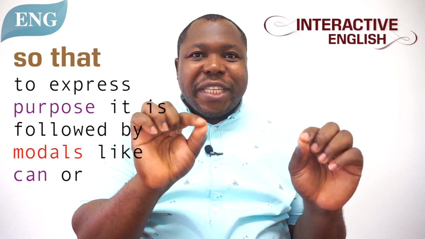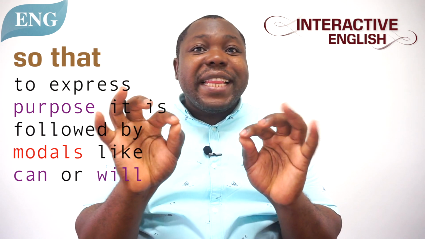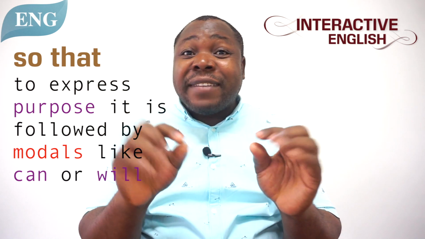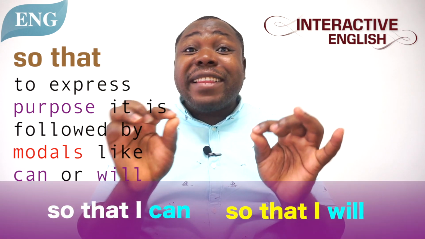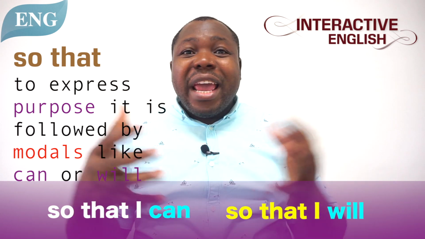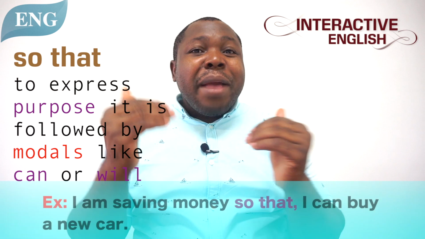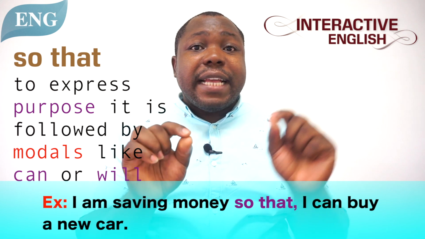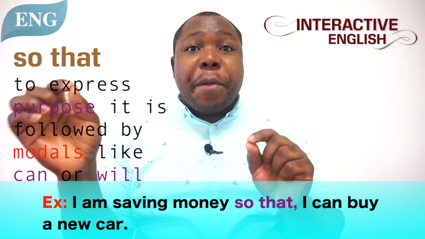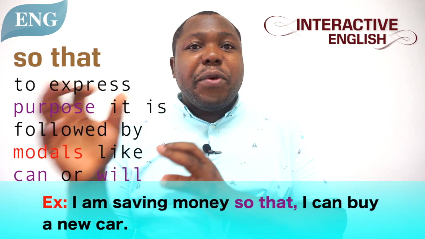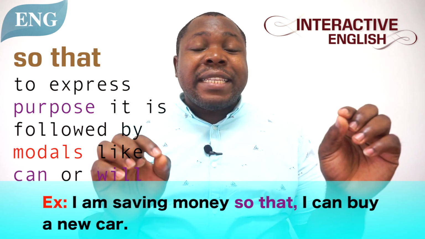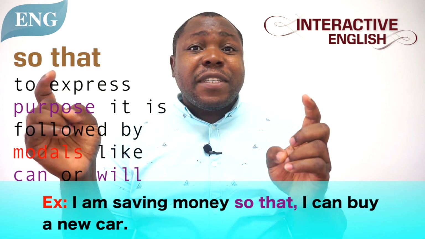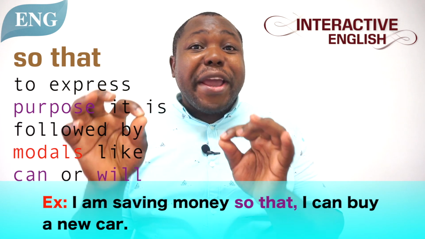And now let's take so that. This structure is also frequently used to talk about purpose. It is normally followed by modal verbs such as can or will. So that I can, so that I will. And here is an example. I am saving money so that I can buy a new car. From this example, we can clearly see that so that is followed by a modal verb, can, so that I can buy a new car. Simply put, use so that to express purpose, to connect our actions with their purpose, objectives, or results. So that I can buy a new car.